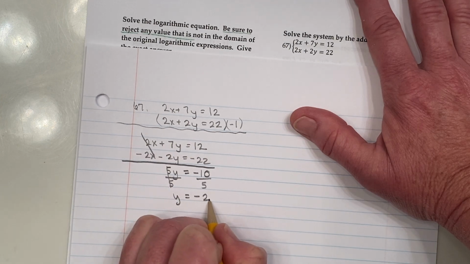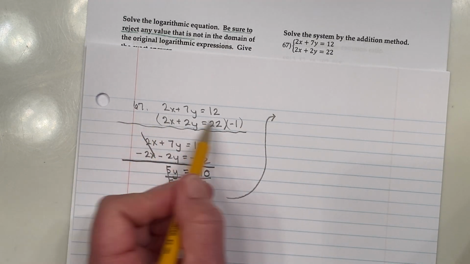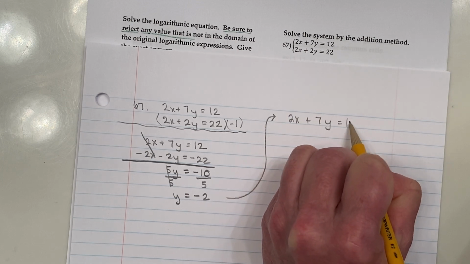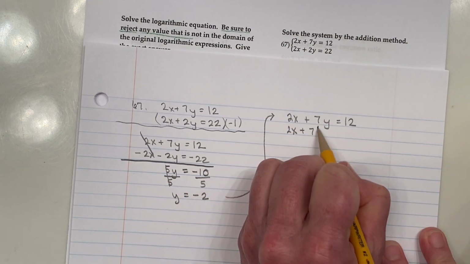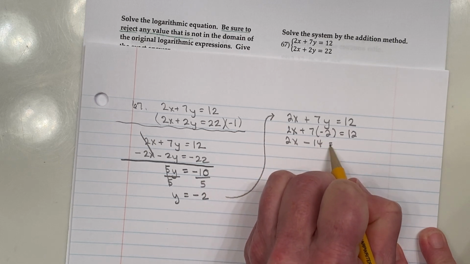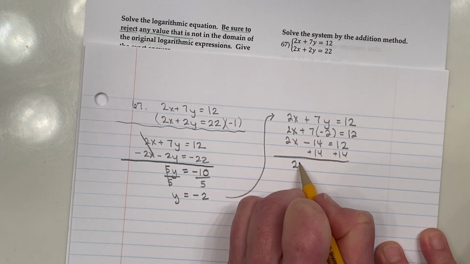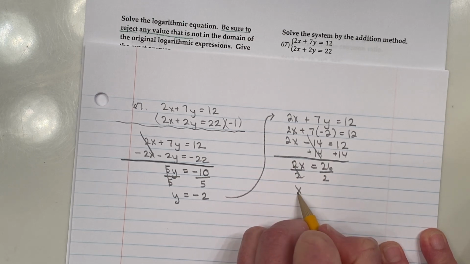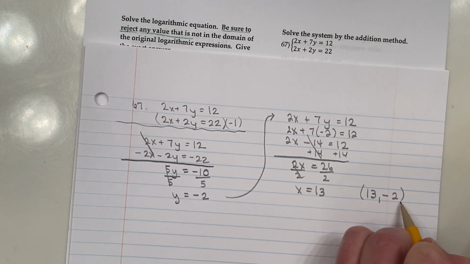So it looks to be that y is negative 2, and then we're going to do some back substitution. So now choose any of the equations that you have. I'll just go to the first one. I'll write that down. And then wherever I see y, I'll plug in negative 2. Let me add the 14. I'm going to divide by 2. It looks like x is going to be 13. So the solution is the ordered pair 13, negative 2.